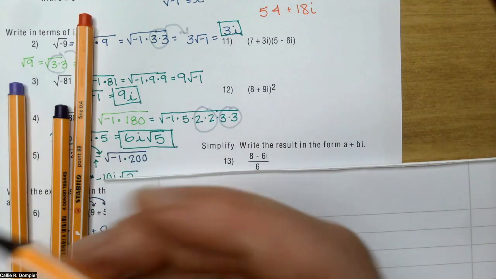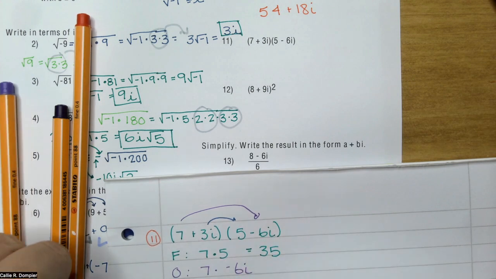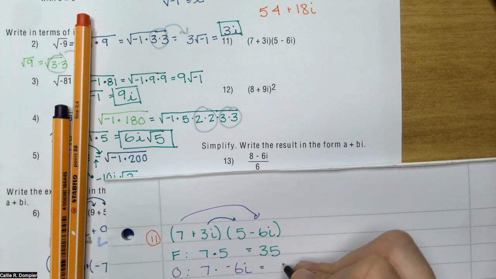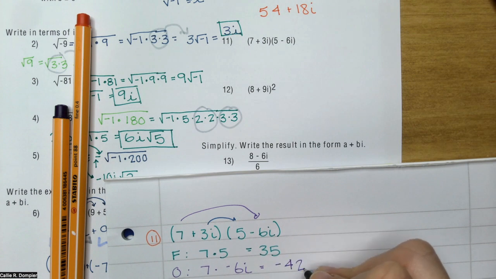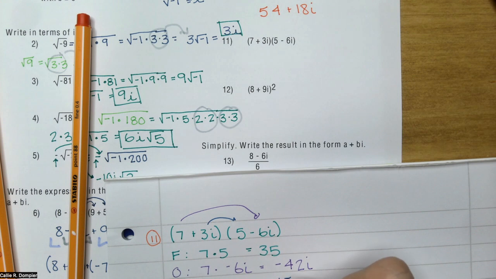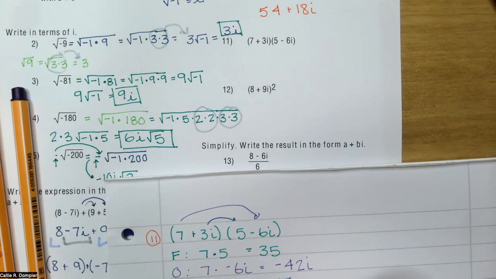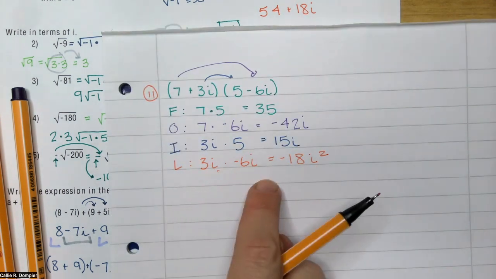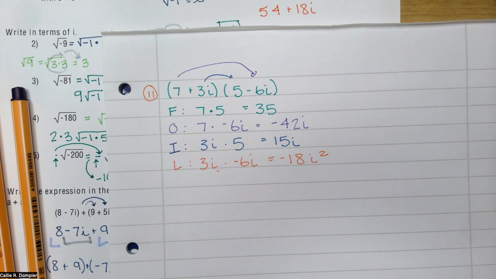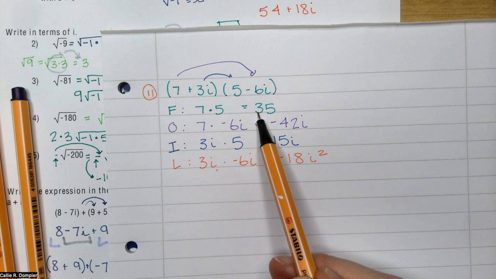Good. All right. 7 times 5 is just 35. 7 times -6 is -42i. 3i times 5 is 15i. And then 3i times -6 is a -18i squared, because it was i times i. Sorry, you couldn't even see. Shoot, you couldn't see that whole FOIL thing. I apologize. All right, so 7 times 5 becomes 35 for our first one.